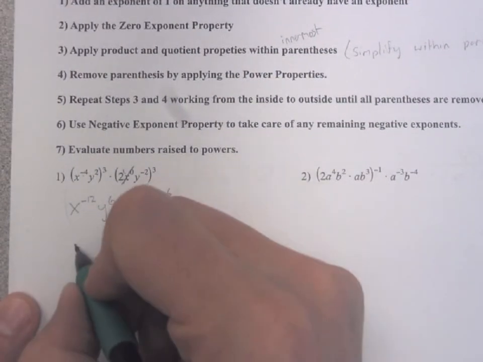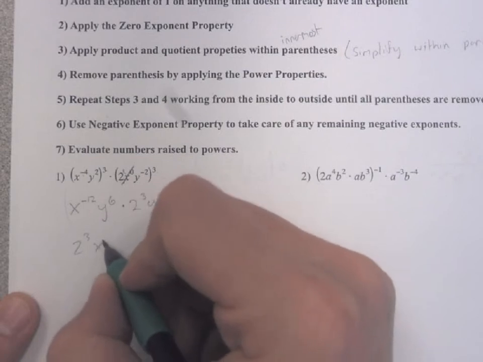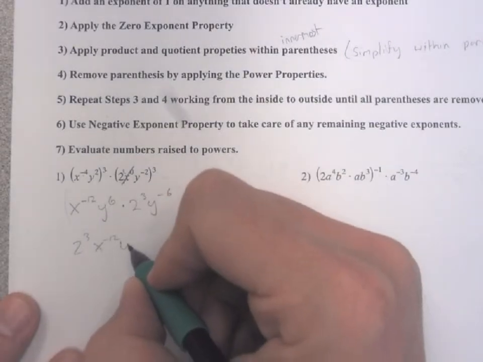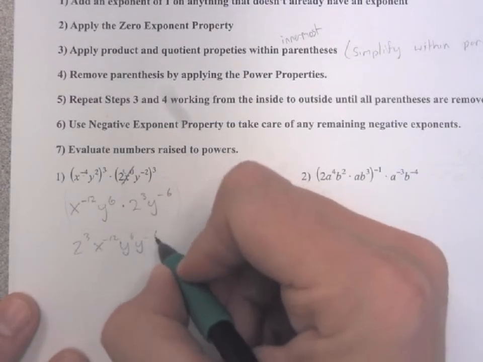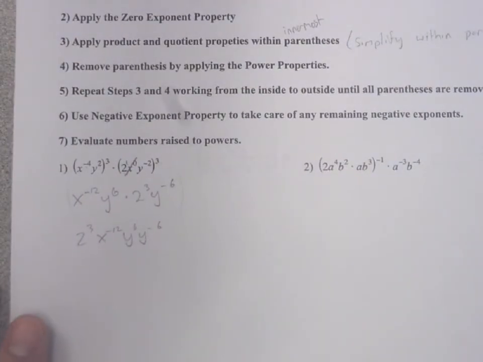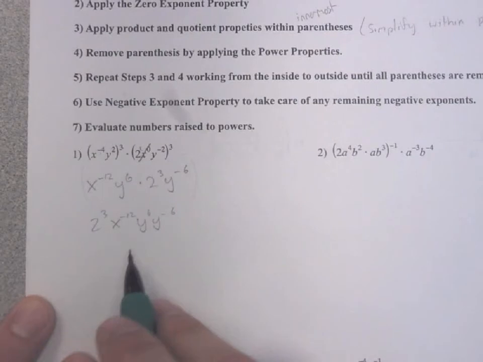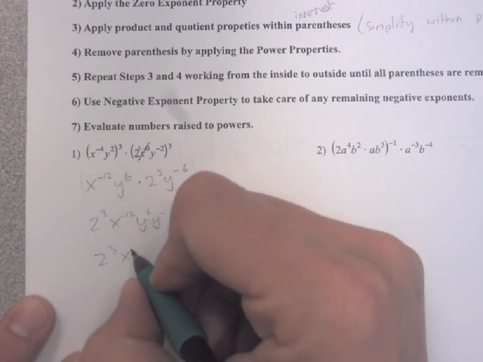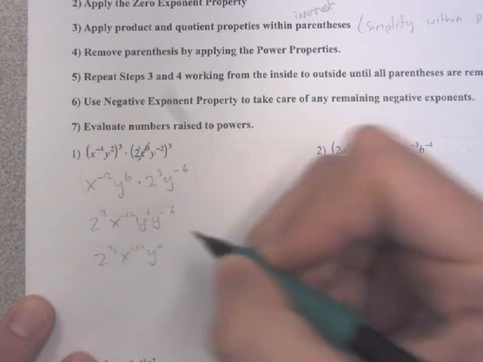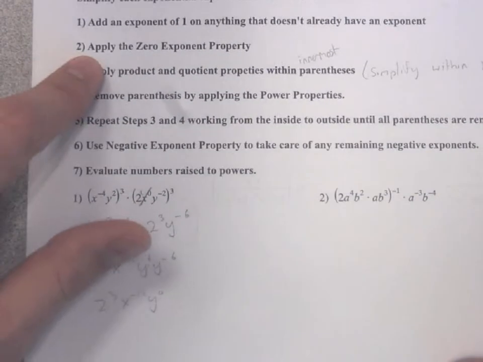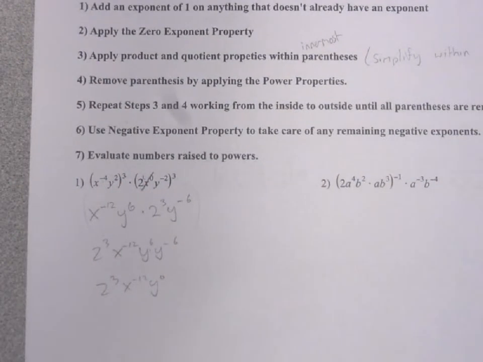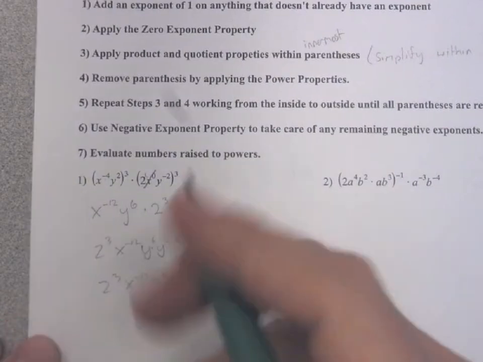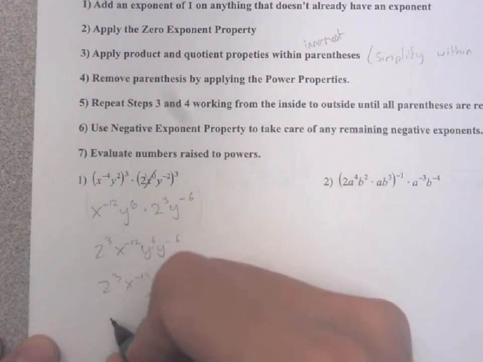We got 2 to the 3rd, okay? We got x to the negative 12, we got y to the 6th, and then we got y to the negative 6th. Okay? Now, there's a couple ways to go about this, because we're actually going to get a 0 exponent, but we're going to apply the product property now that we reordered it. Okay, that's y to the 0. Now, we actually already did the 0 exponent property towards the beginning, but now we see another one. So we're just going to take care of that right now. Y to the 0 is just 1.